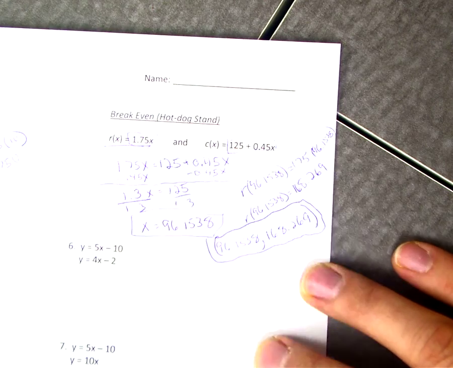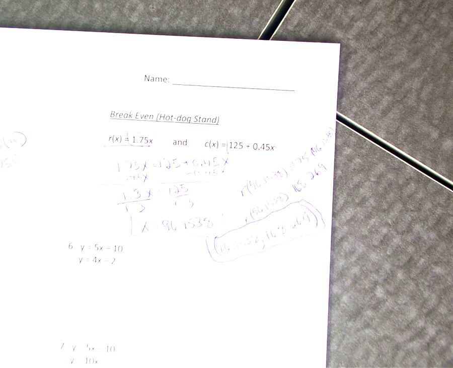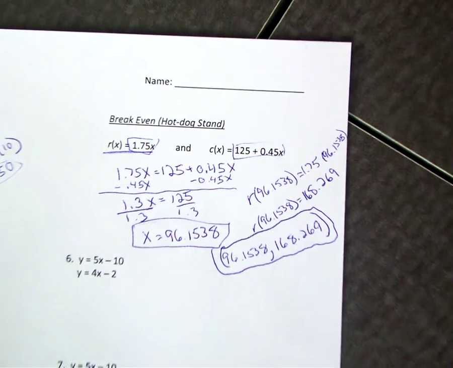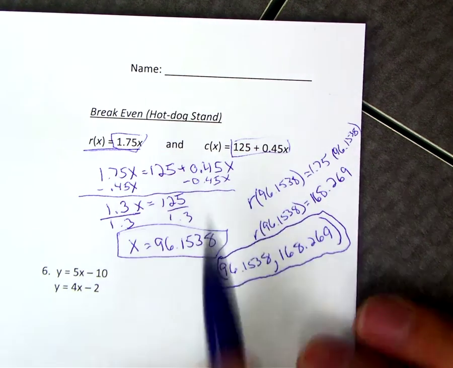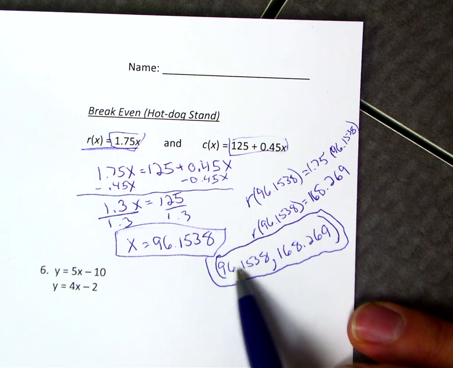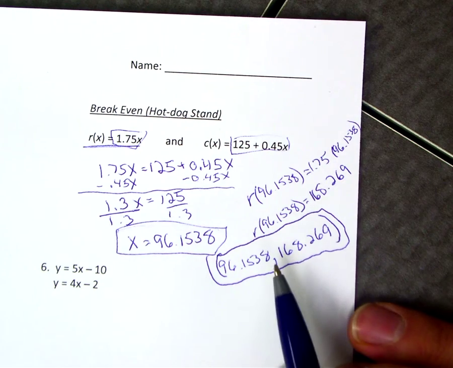So that is our solution to this system. So as you can see, it doesn't really work out great for this situation with the hot dogs in the stand as far as breaking even. You'll never break even. You'll be really close at 96 hot dogs, but you'll never exactly break even.